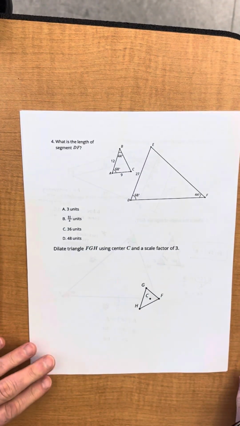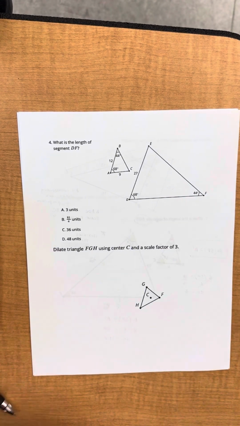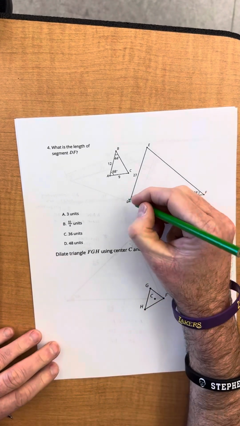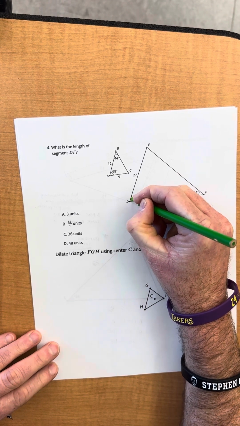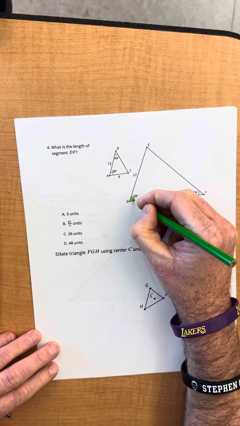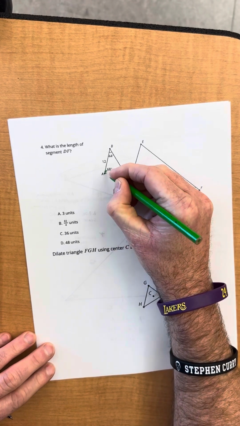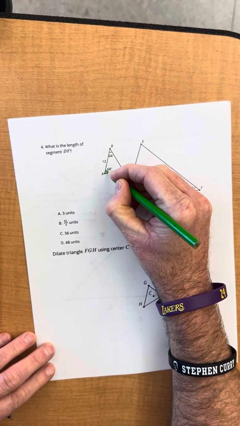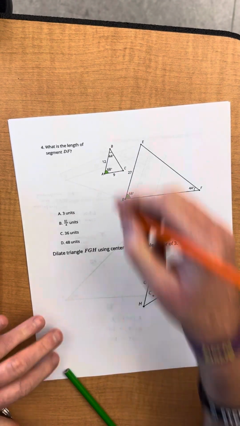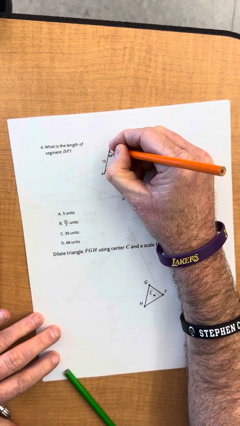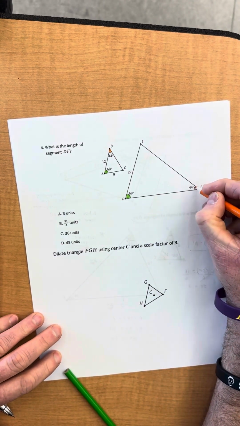Next up, number 4. What is the length of segment DF again? So here we go. Green, green, orange, orange.